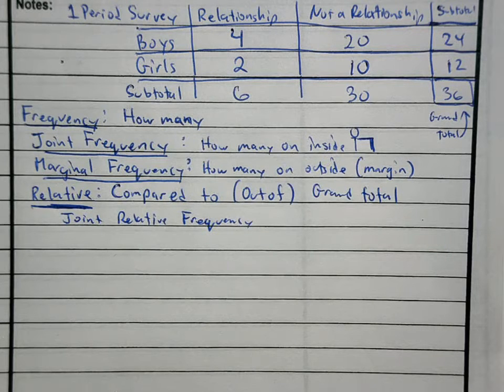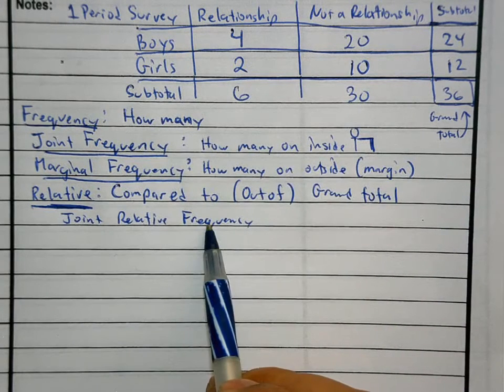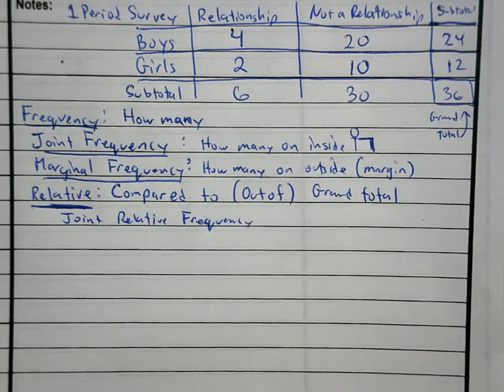Let's do a nice easy one. What's the joint relative frequency of girls not in a relationship?